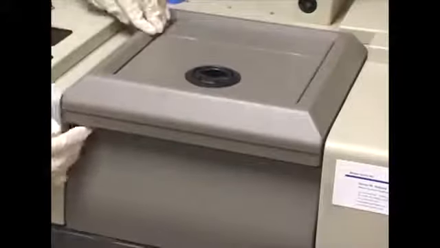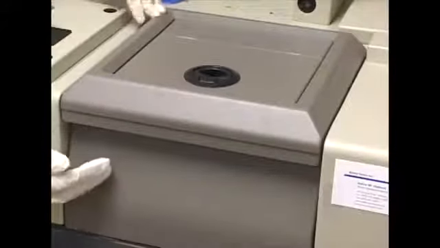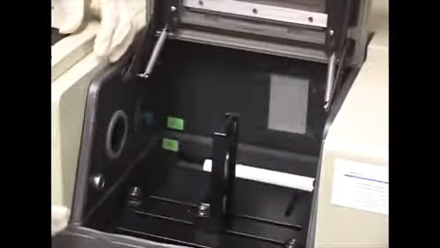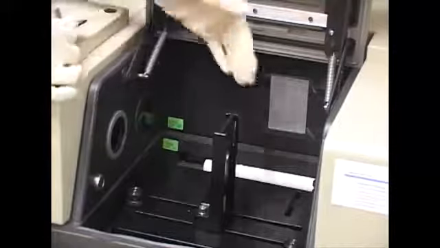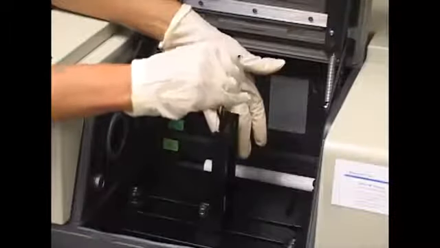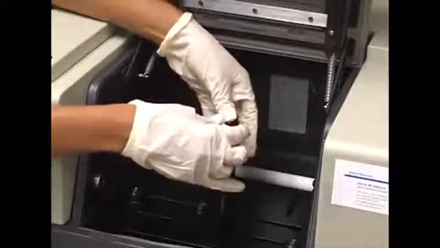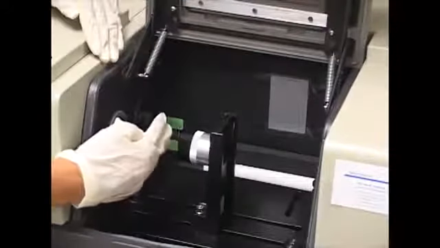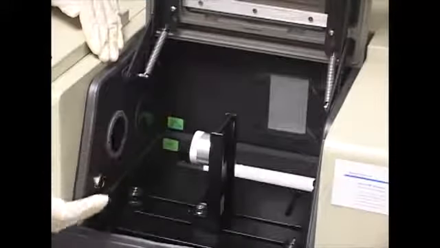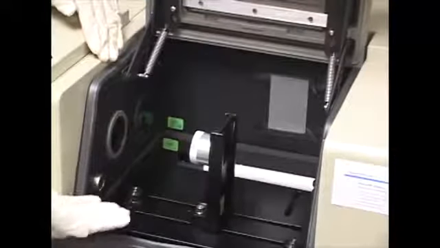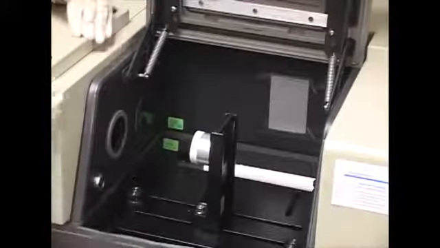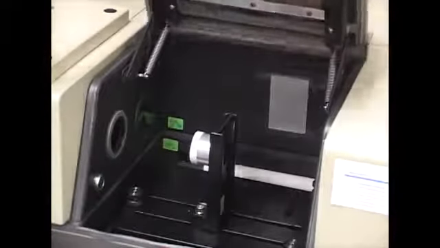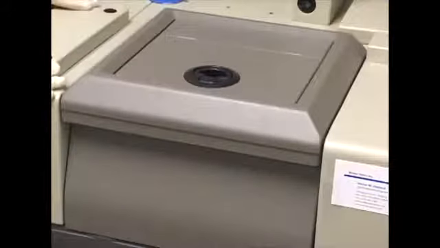In order to place our sample in the FTIR, or the instrument cavity, we are going to open it. And we're going to slide our sample holder, making sure that the laser is going through the sample. And you can do that easily by either putting a piece of paper or by placing your hand and seeing the laser beam. Then we close it. Make sure it's securely closed, and we start running our sample.